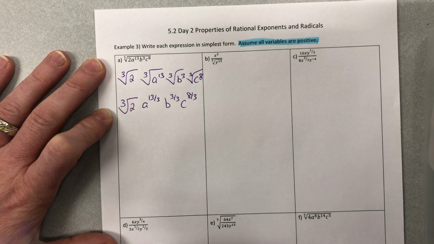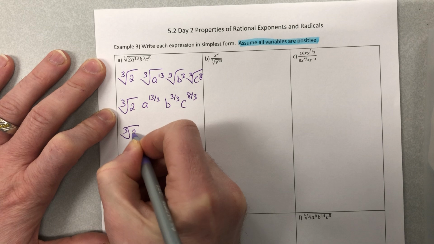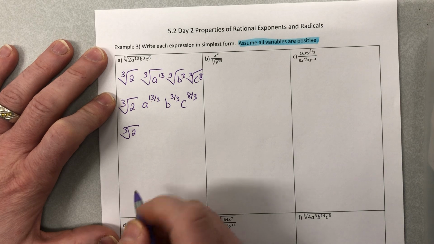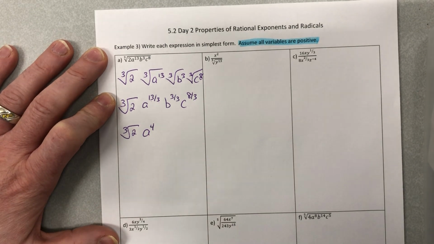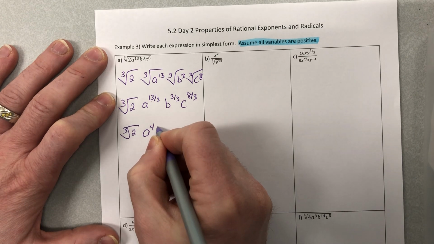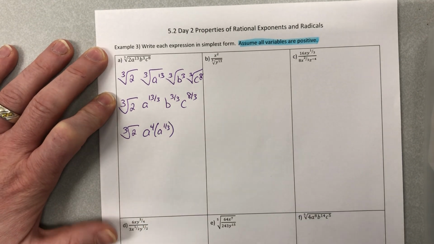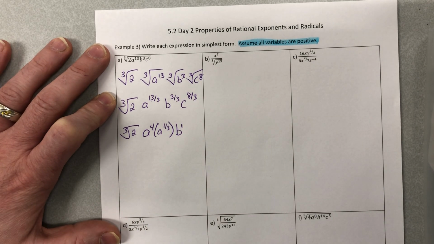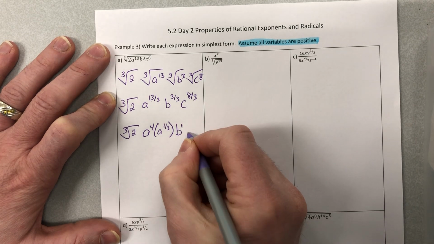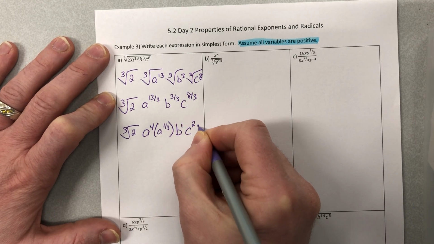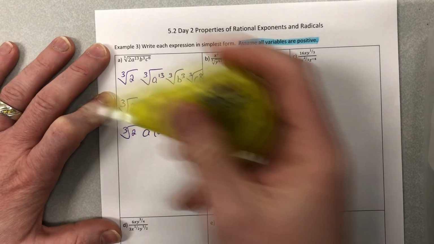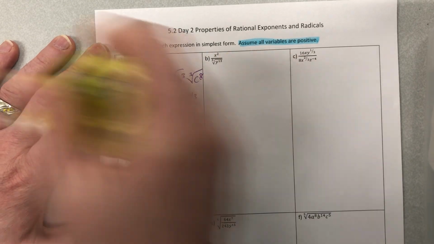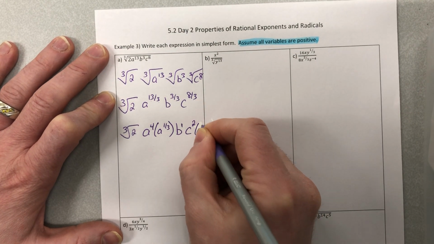Okay? Well, the reason I do that is when we look at this, how many times can 3 go into 13? It can go into it 4 times. So it's really a to the 4th, and we'd have an a to the 1/3 left. B to the 3 over 3 would be b to the 1st. And if we did 8 divided by 3, 3 goes into 8 twice, with 2 left over, so this would be c to the 2/3.